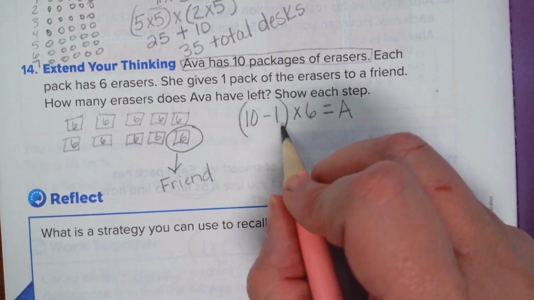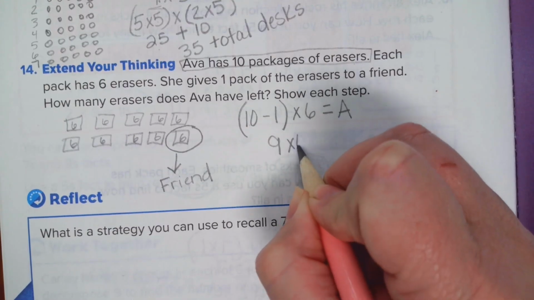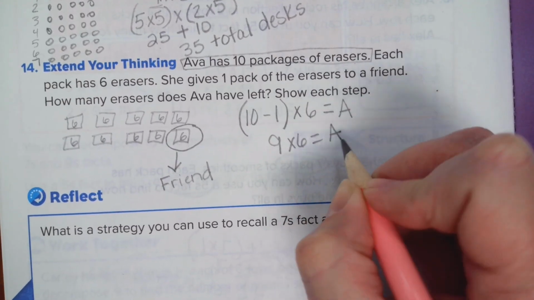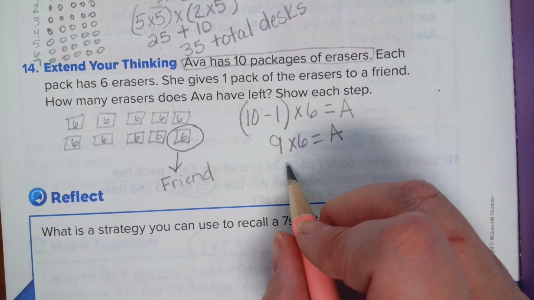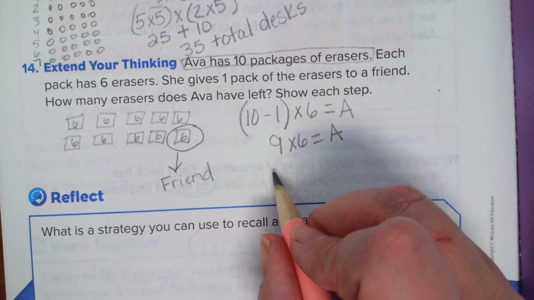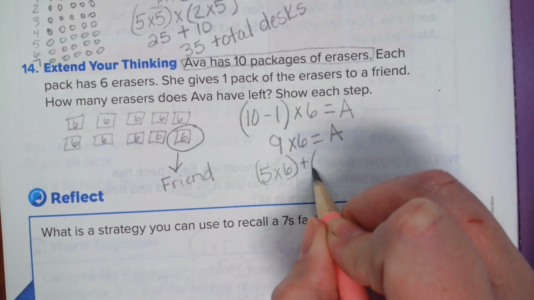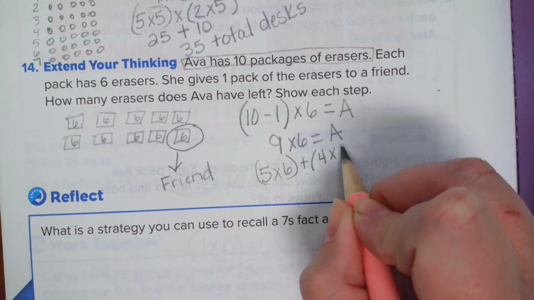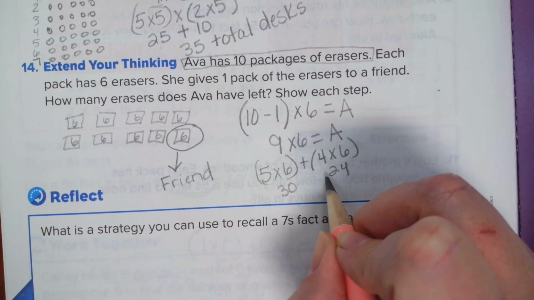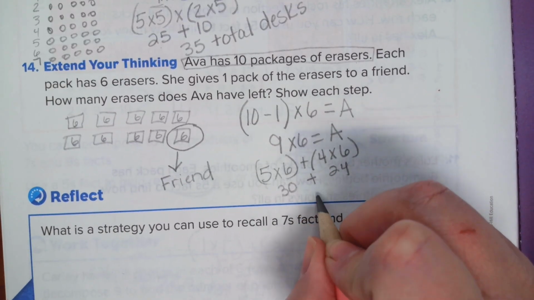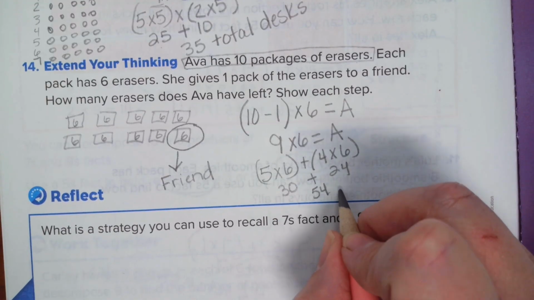So anything in the parentheses gets done first, so I know that's 9, times 6 equals my answer. And then I can break this apart to 5 times 6 plus 4 times 6, 24, and 30. So it's 54. 54 erasers.